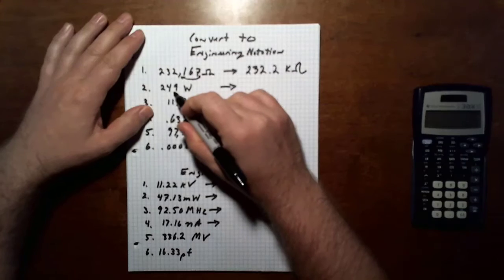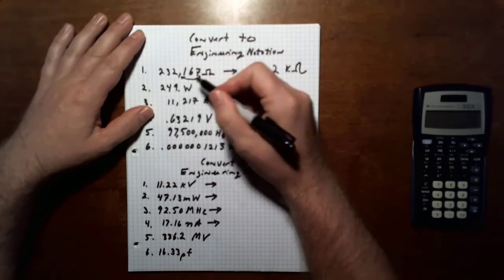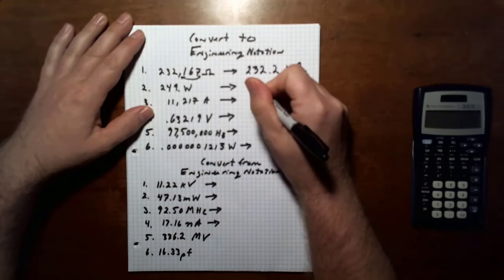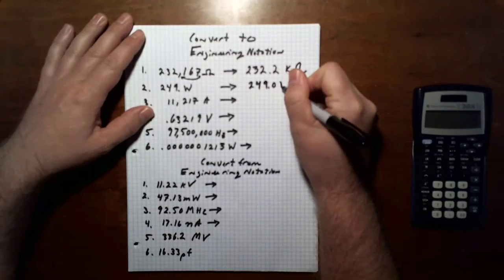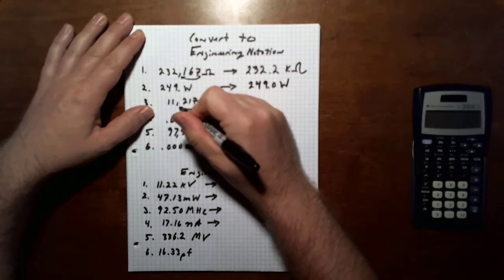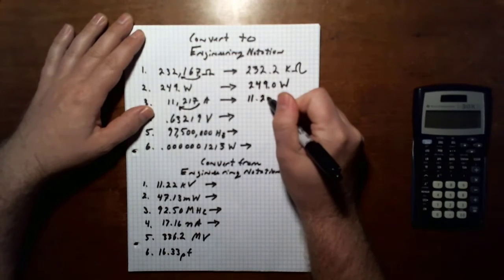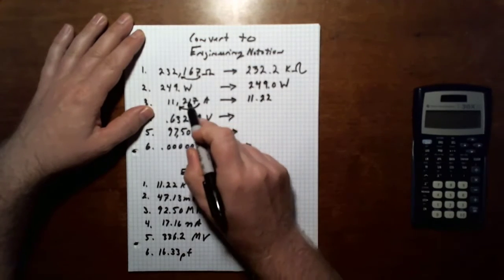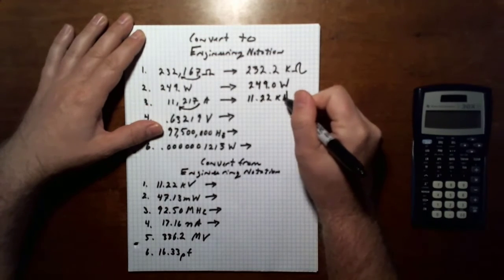Okay, I have 249 watts. There I am right there. I'm already in the correct place. I'm going to say 249.0 watts. Here I'm going to go over 3. I should have 11,217. I'm going to change that to 11.22 because my 7 is going to round my 1 up to 2. And that would be kilo amps.